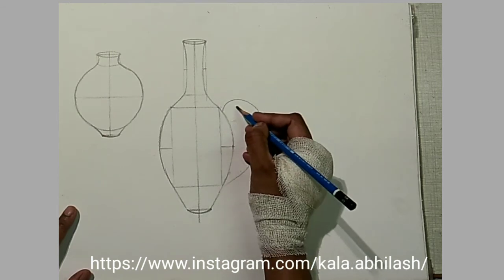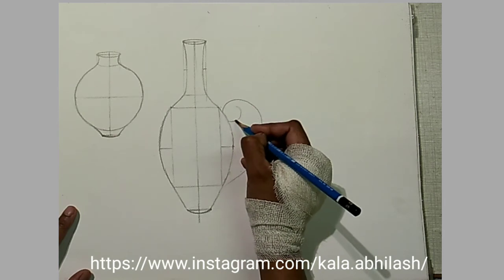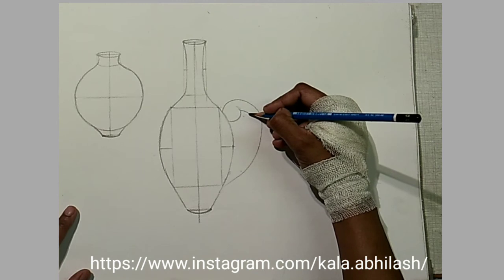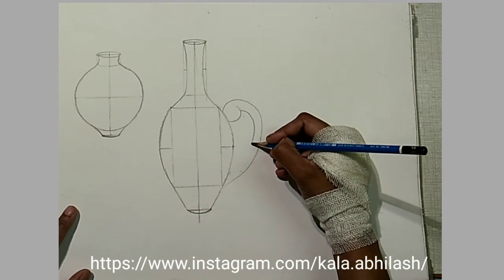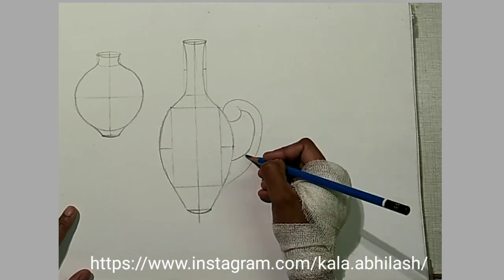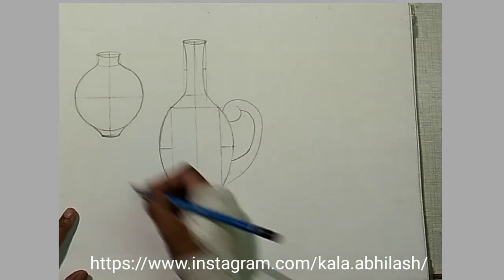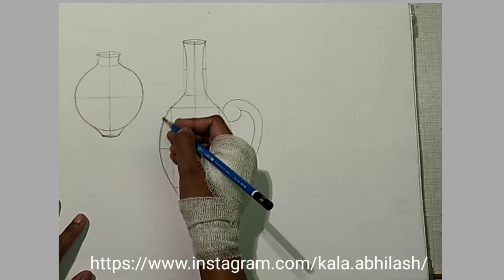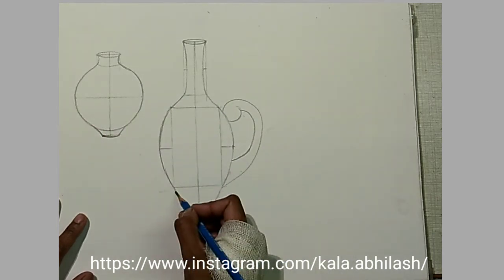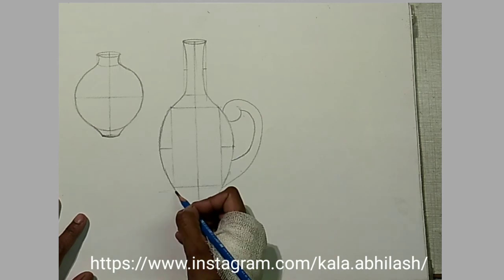Okay, here a circle, and then it is going parallel, and then at the end you've kind of, so yes, you can get very creative and make fancy pots like that.